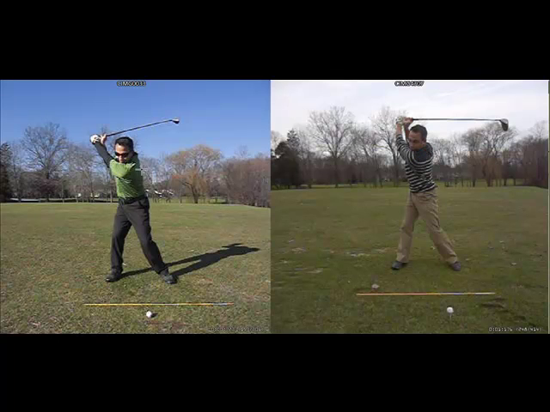Also look at in the old swing, there's a little rounded part here of his spine. That's a little bit of kyphosis. You can see in the new one, that's gone, and he has a little bit of a C look here, a rounded look. Thoracic spine extension is the technical term, but you can see how this now looks like an S or a C.